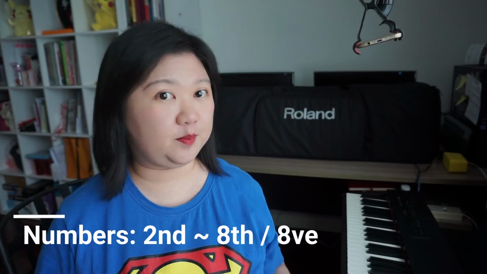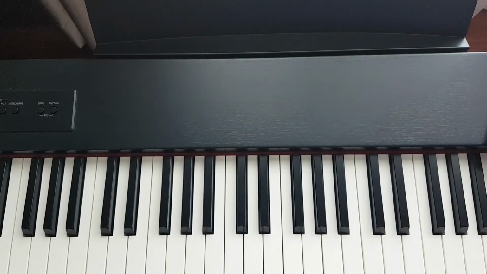Now let's look at the piano keys here. For example, the first note, we have a C note. And the next note, we have a D note. And when they are side by side, we call it a second.